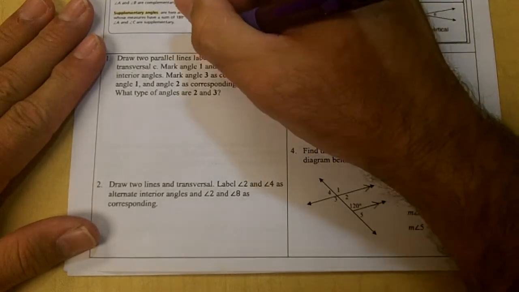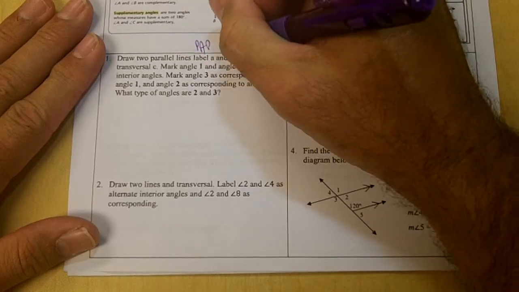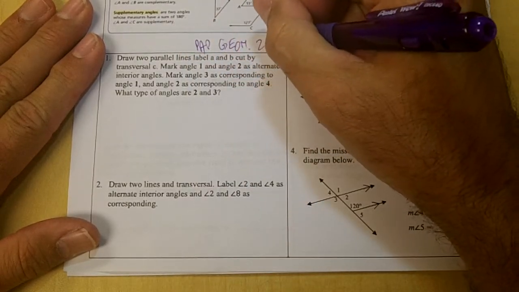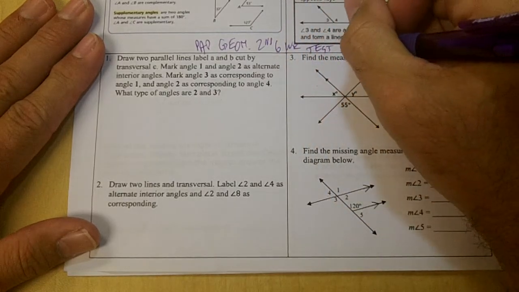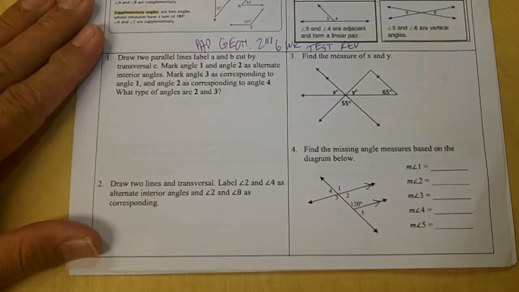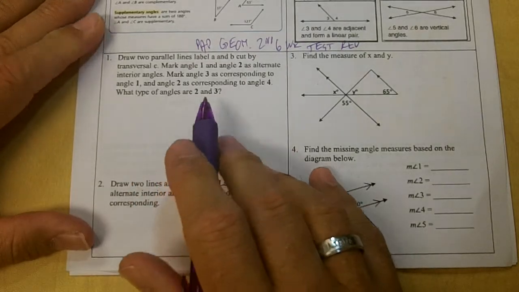This is the pre-AP geometry second 6 weeks test review. Yes, this is going to be a blast. Okay, let's do these 4 problems on this video.